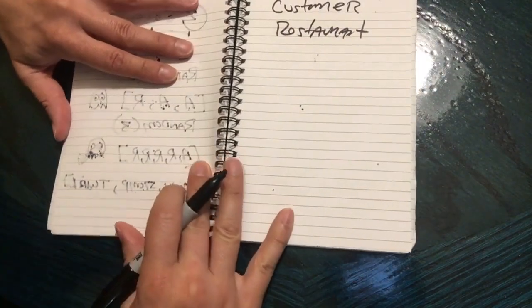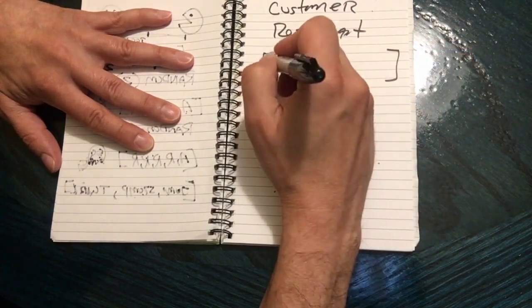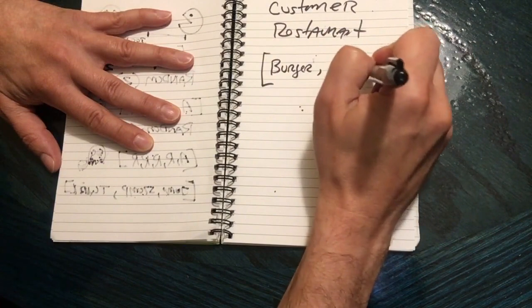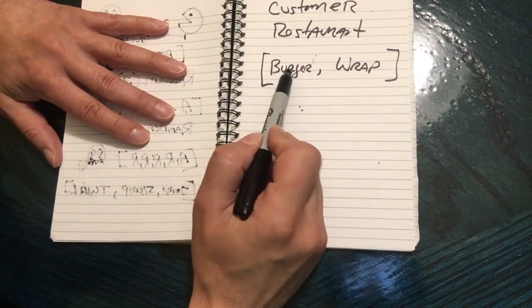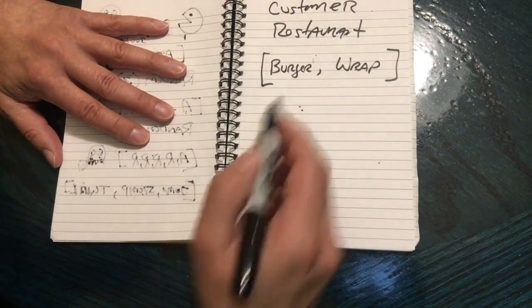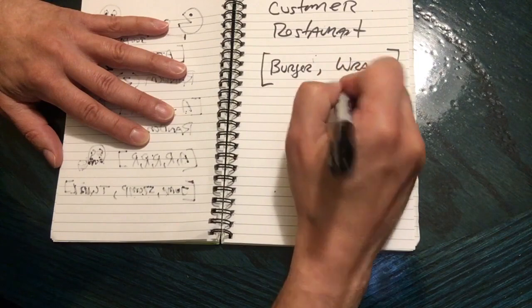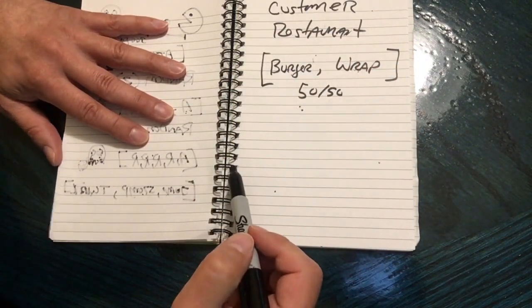And the restaurant has a menu. And the menu, where's it going to be? In a list. So we're going to say a burger and a wrap. So the customer walks into the restaurant. What are they going to order? Are they going to order a burger or are they going to order a wrap? Well, if I have a list of 2 items, this is a 50-50 chance. I do a random number and I choose what that customer is going to order from the menu.